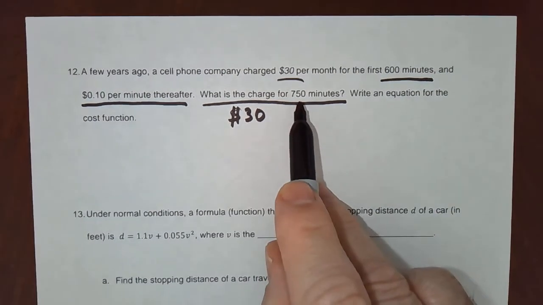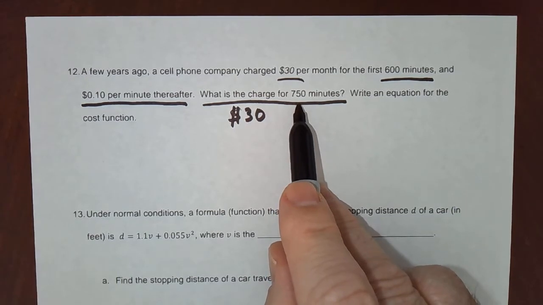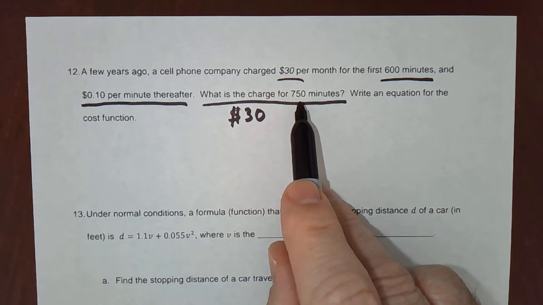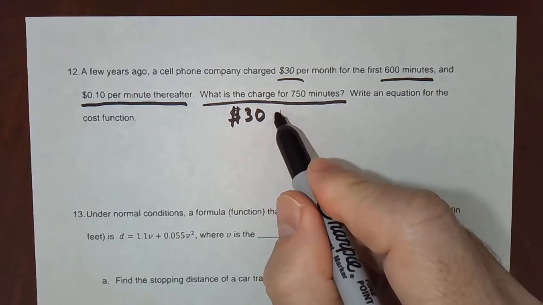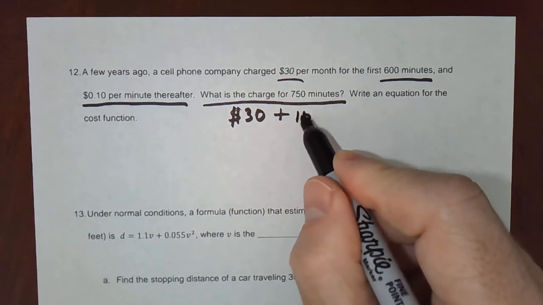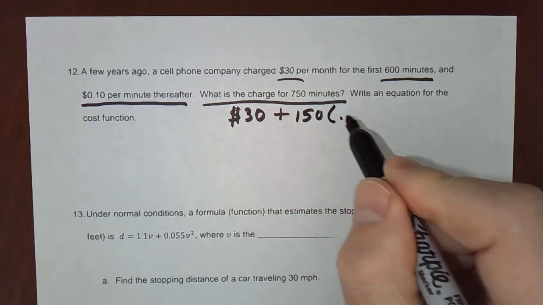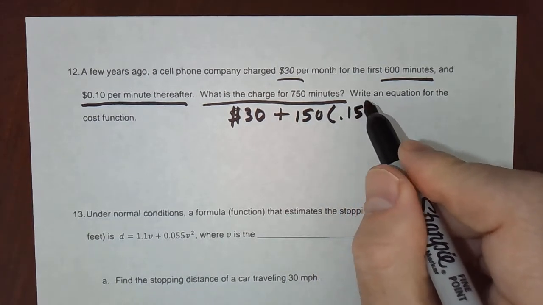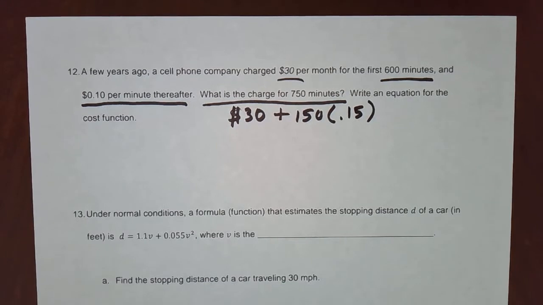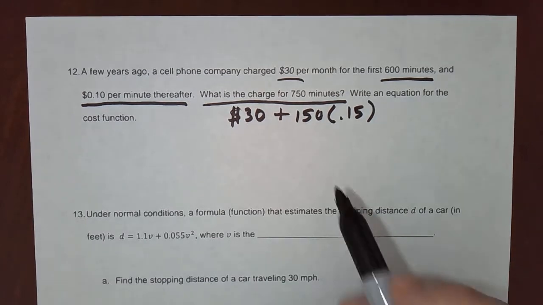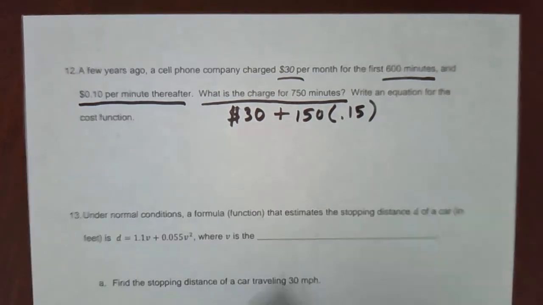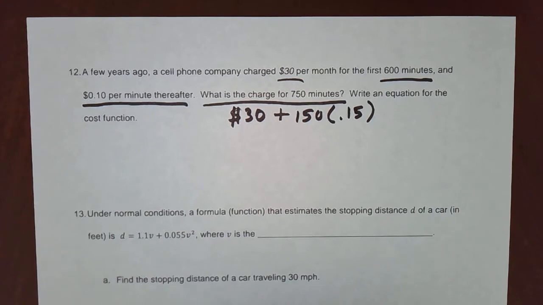So how many overage minutes do we have here if we're allowed 600? We'd have 150. So plus 150 minutes times 0.15. Okay, so I'll let you plug that into the calculator and figure out what that is.